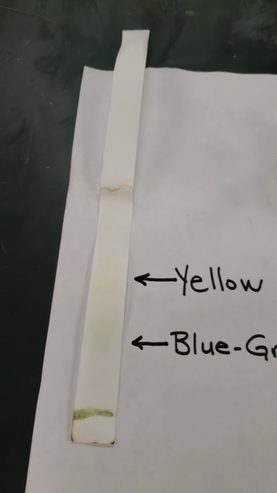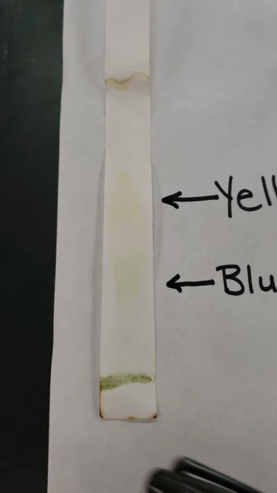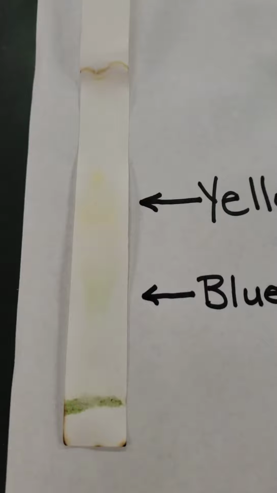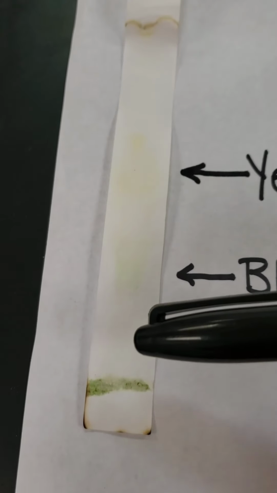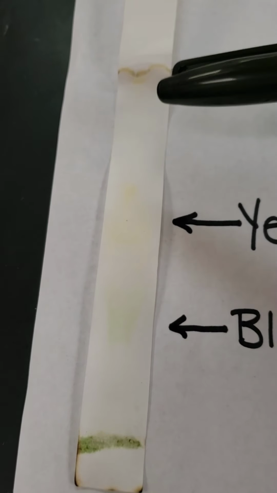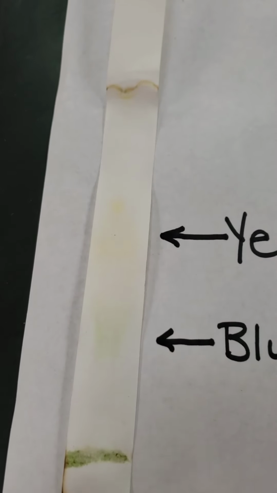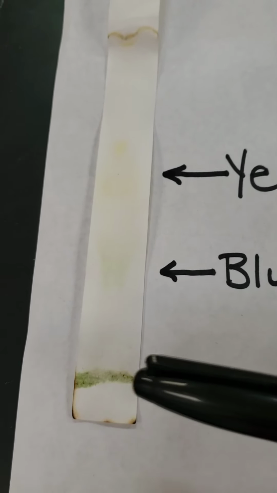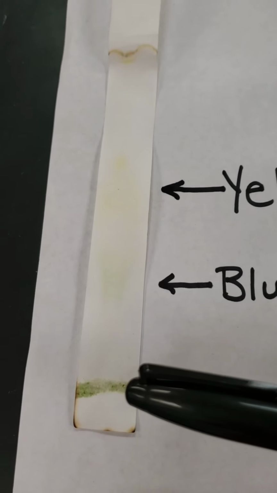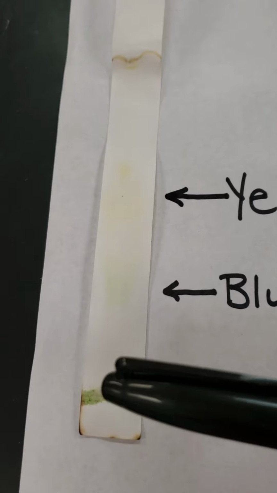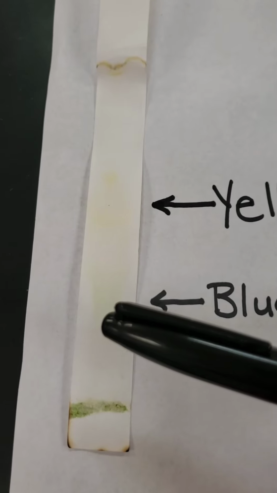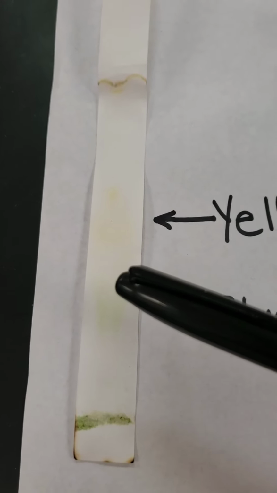Remember, I took the piece of spinach and I rubbed it here on this filter paper, and then I dipped this whole piece of filter paper into rubbing alcohol, and the rubbing alcohol soaked up the filter paper, and as it passed through the chlorophyll right here, the pigments that make up the chlorophyll dissolved in the alcohol, and so they were taken by the alcohol up the filter paper.